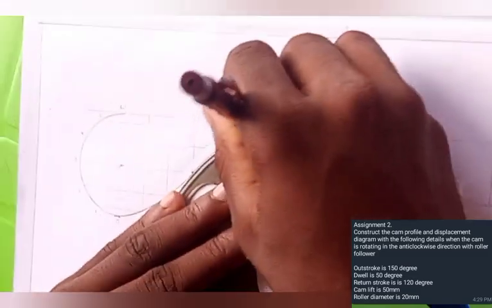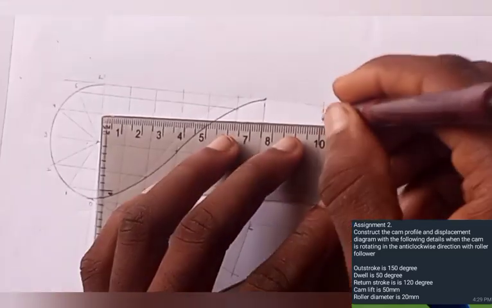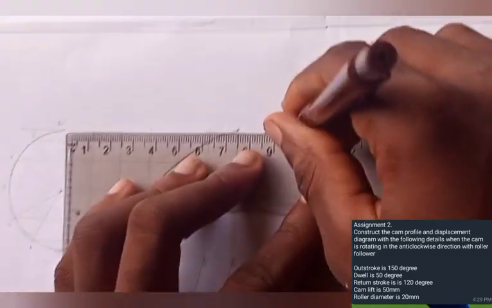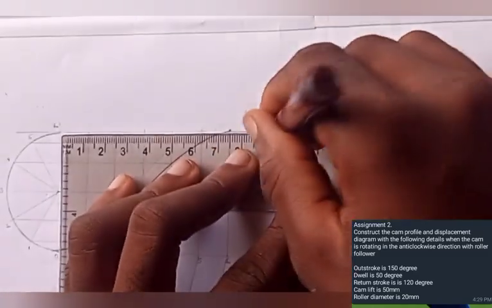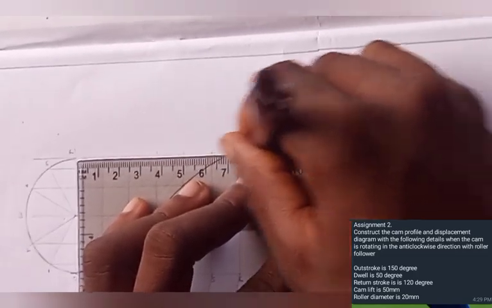So we've gotten our half stroke. Remember I said your dwell is you from here to here, which is 40 degrees, you embolden the line, you bolden it. So these are dwell. Now let's get our return stroke for our 4.